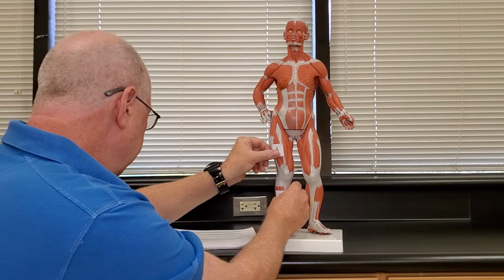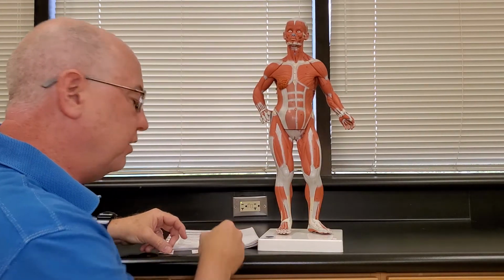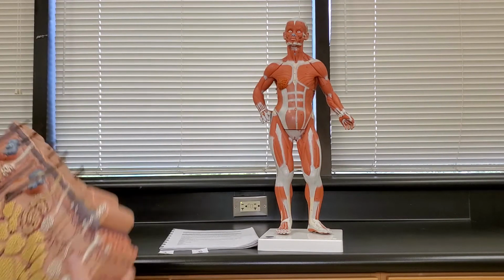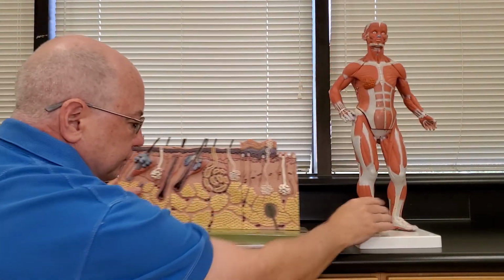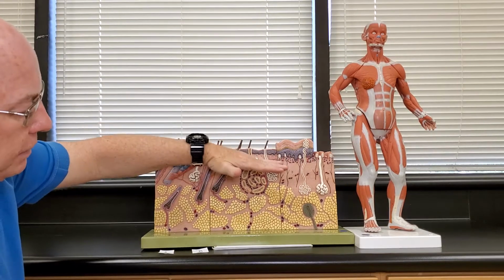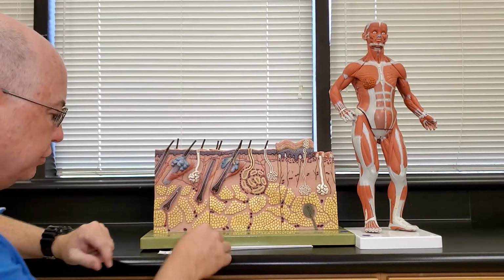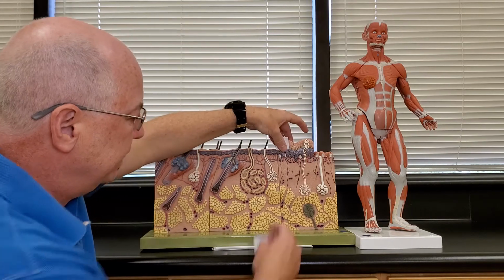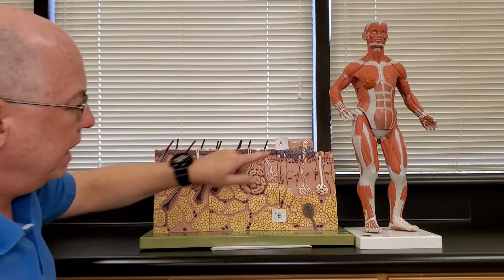Okay? Now, the last two that we can talk about are called superficial and deep. And I'm going to get a different model for you so that I can demonstrate this one. This model represents your skin. This is the surface of the skin, so this would be superficial. This down here would be deep. So if we put some letters on here, and they don't always have to be A's and B's, it could be any letters of the alphabet, but A would be superficial and B would be deep.